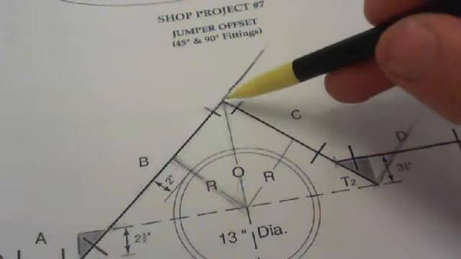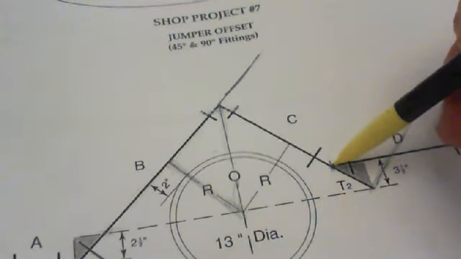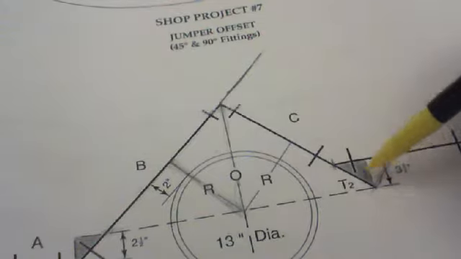Coming over to this side here, we got C. Reaches down to there. And so we know that this is 17 inches, right?